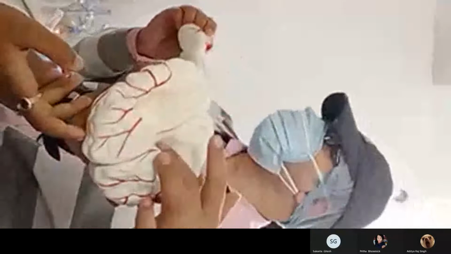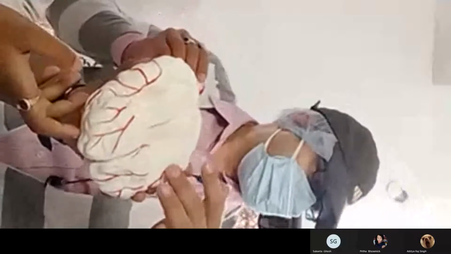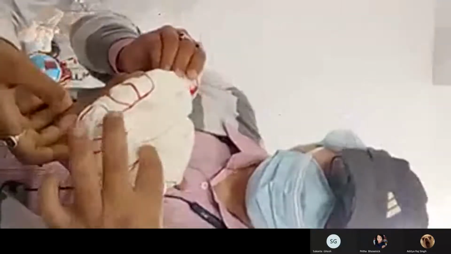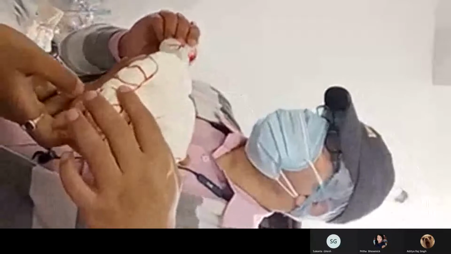Yes, sir. Notice. These hollow areas are present in each of the cerebral hemispheres. Correct? So that's why these hollow areas are known as the lateral ventricles. You are having the right lateral ventricle and the left lateral ventricle. Understood? These two are the hollow areas.